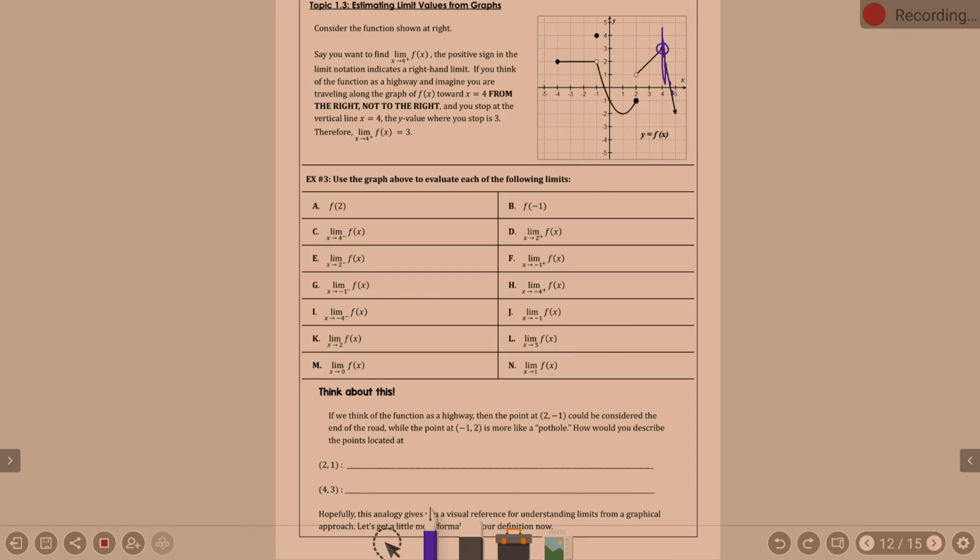Okay? Now, we have a whole bunch of questions to answer here. Use the graph above to evaluate each of the following limits. Now, A, f of 2. Don't fall for it, you know it. Maybe you don't know it. What do they mean by f of 2? Like y at 2, like 2 on the graph. Does that make sense? That's a y value, that's what I'm saying. So it's the y value when x equals 2.